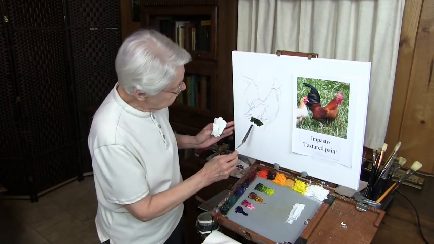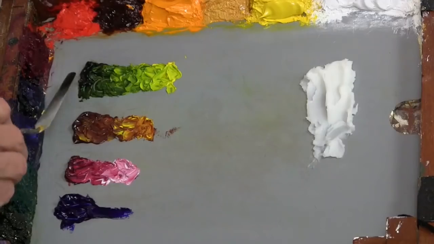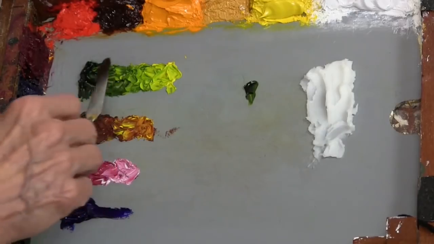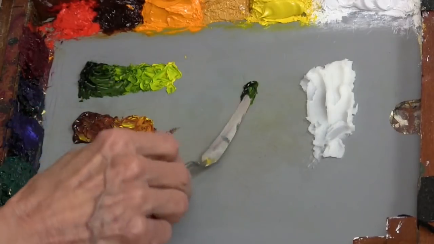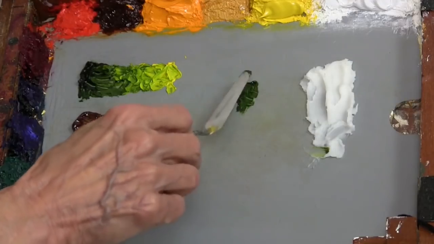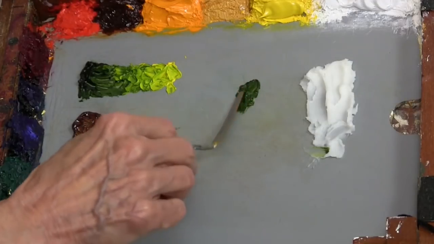Now let me show you. I'm going to stay in this area right here, and I'm going to go back into this mixture. Come right here. You see, it won't take very much. Now just go right in here and pull just a little bit of the cold wax medium, and mix it in thoroughly.